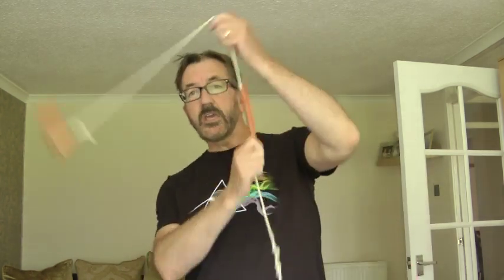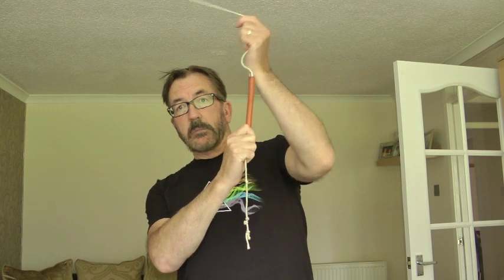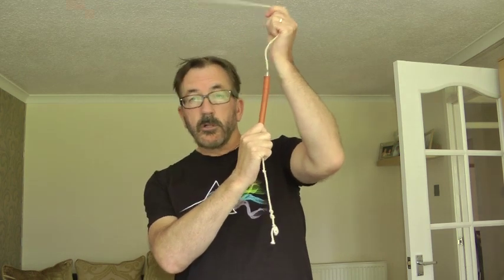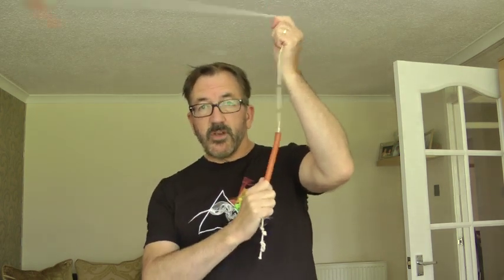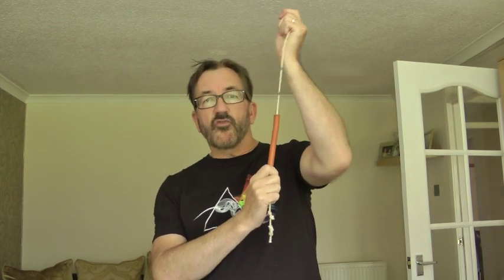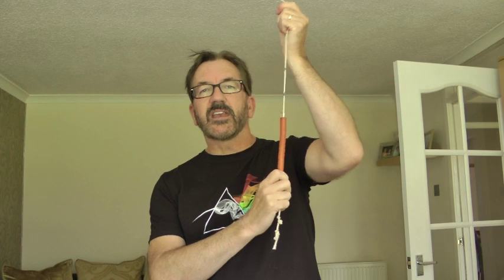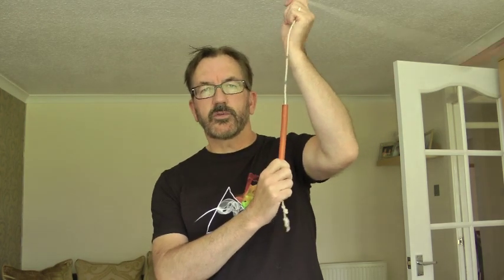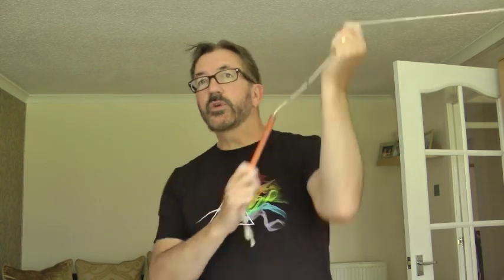Right, central force. Central force is the force that is required to keep a mass moving in a circle. It's the unbalanced force that's required to give that mass a radial acceleration directed towards the centre of the circle. Now, I'm going to do a wee experiment using a rubber stopper, which I'm going to whirl around my head.